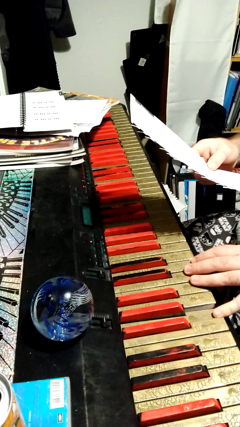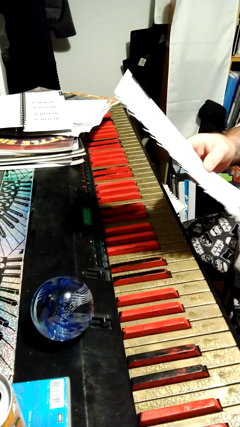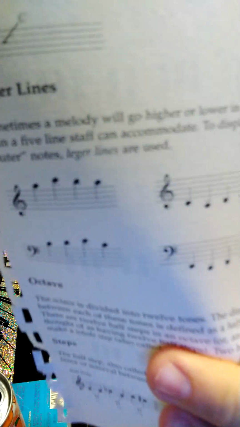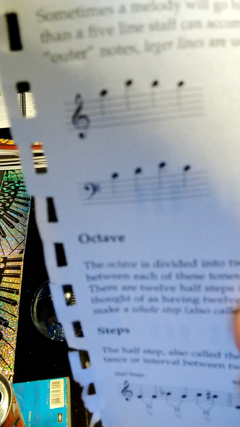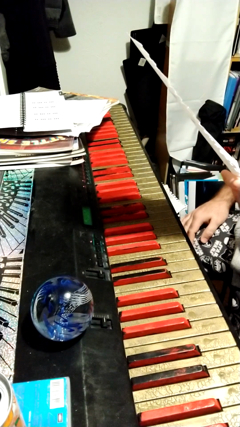To display these outer notes, ledger lines are used. So it goes up above the 5 lines.